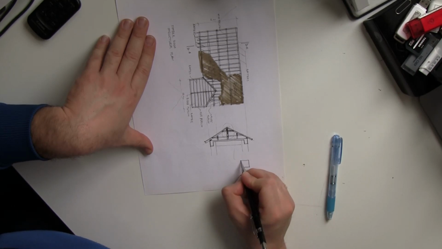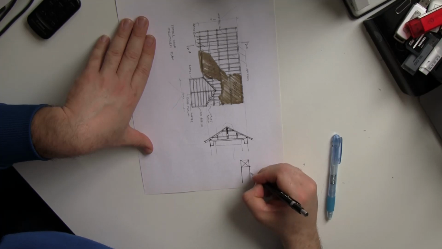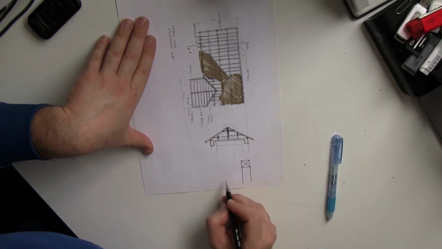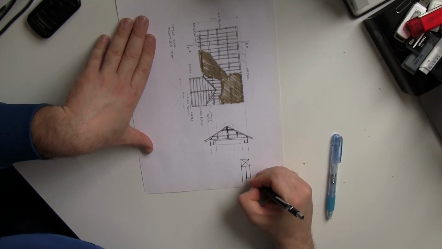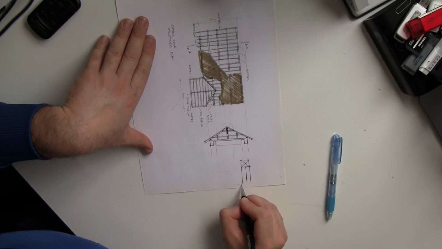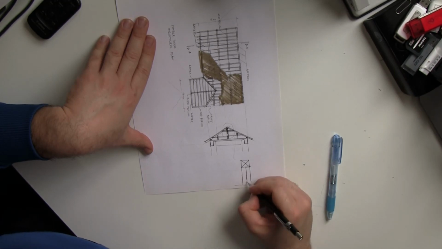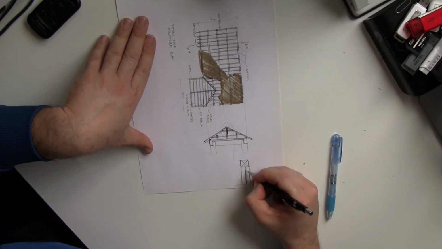This is my ridge purlin. This is the stud. This is the angle brace. Let's draw it thicker.